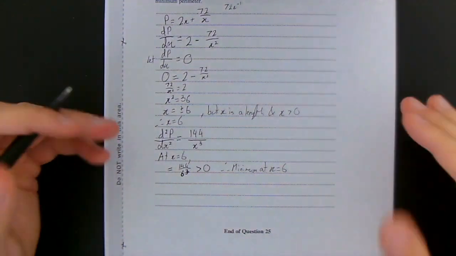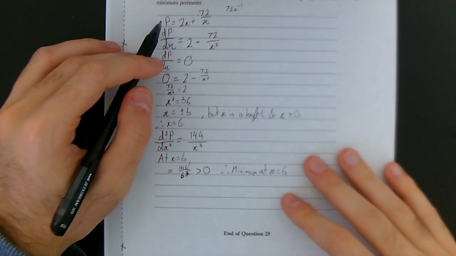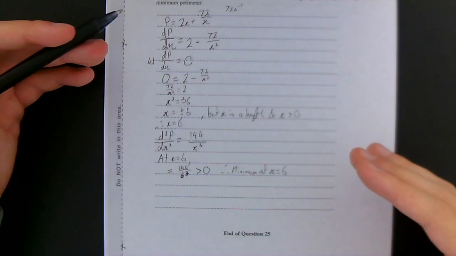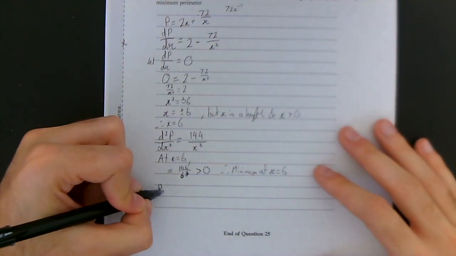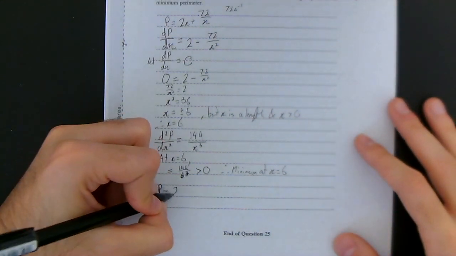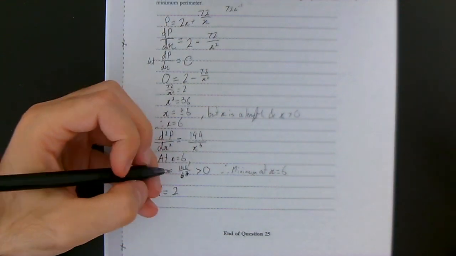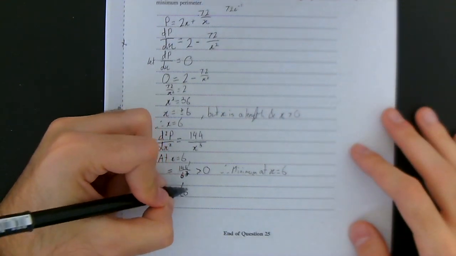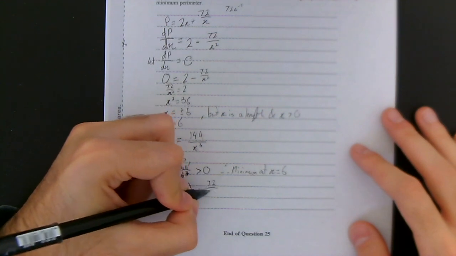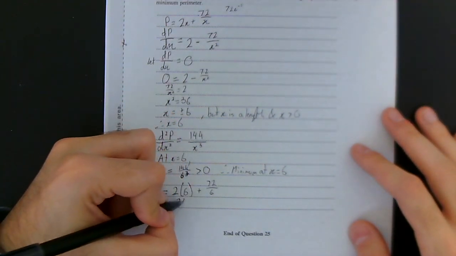But that's not the question. The question isn't to find the value of x which minimizes the perimeter. It's to find the perimeter that is the minimum. So that means we plug in 6 for x. So it equals 2 times 6 plus 72 on 6. And then that is just equal to 24 meters.